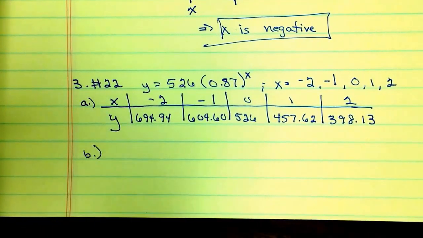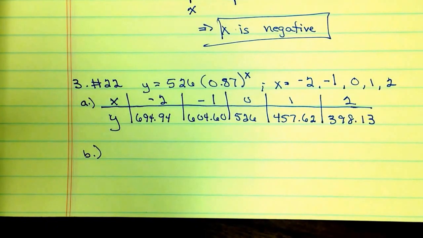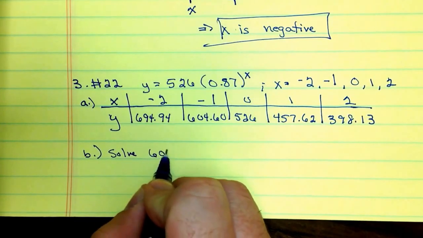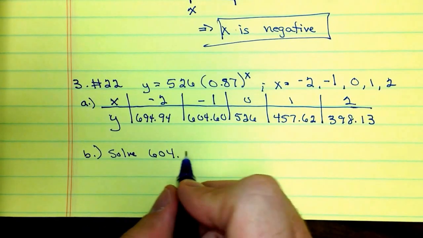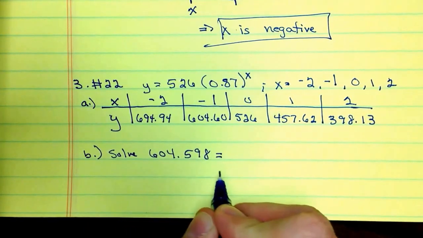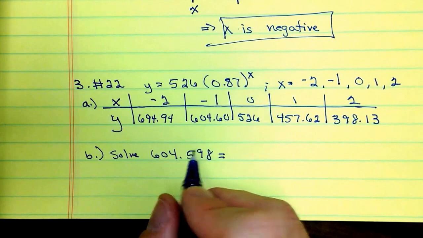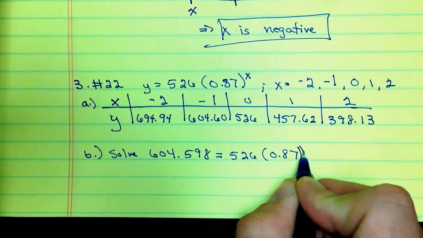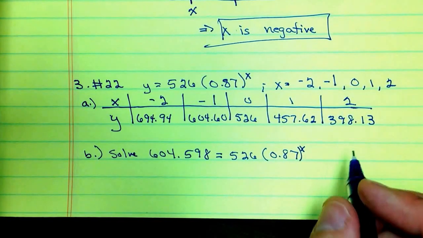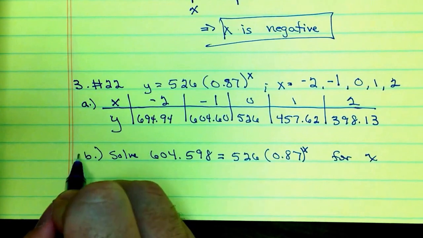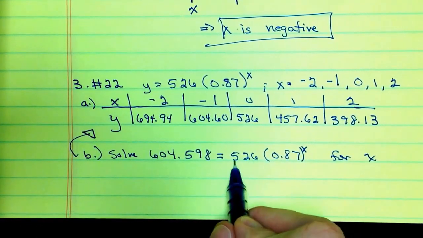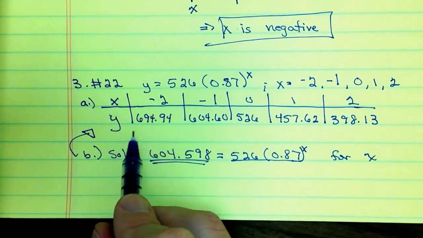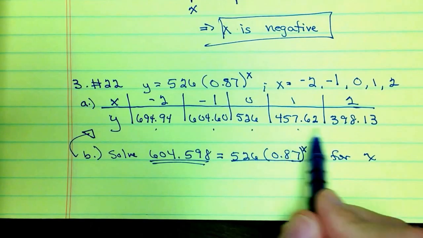And then part B says, use your table to solve 604.598 equals 526 times 0.87 raised to the x. So solve that for x, and it says use the table. Basically, here's our expression that we just did all the table values for. So then we look at this number. Is this number a y value? Make our comparisons. Well, it looks like this number.